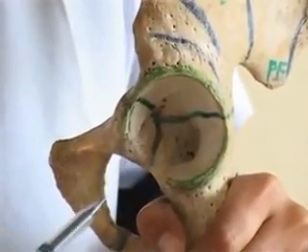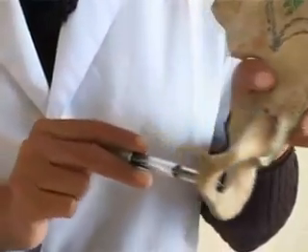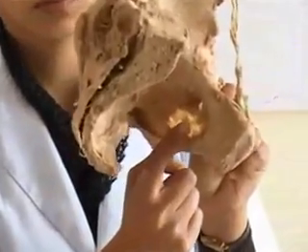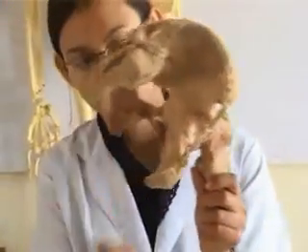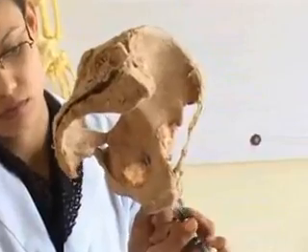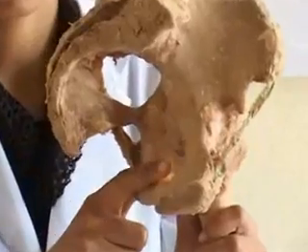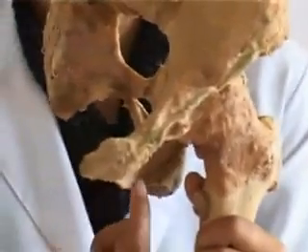Now the last part is the obturator foramen. This is a gap between the pubis and ischium and is covered by the obturator membrane except at the obturator groove for the passage of obturator vessels and nerve. The inside of the obturator membrane gives origin to obturator internus muscle and the outside gives origin to obturator externus muscle.